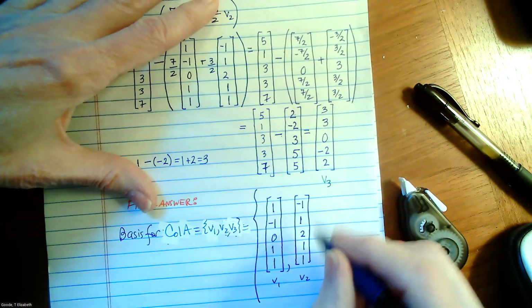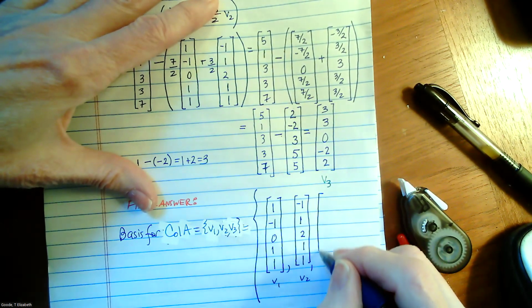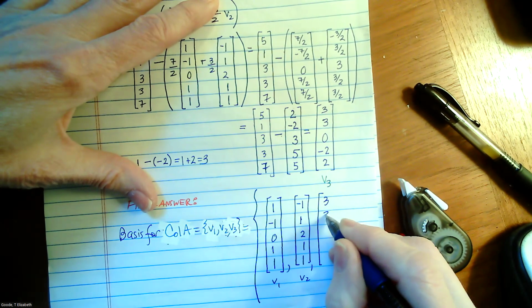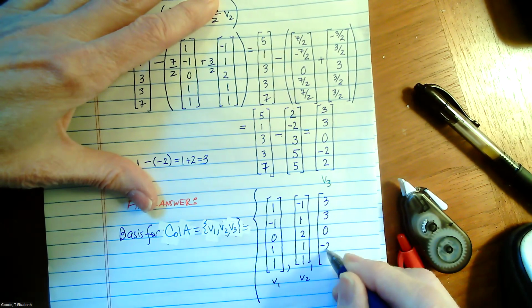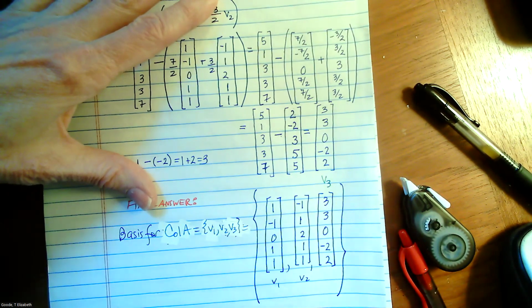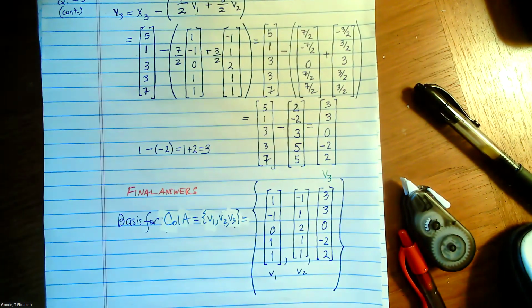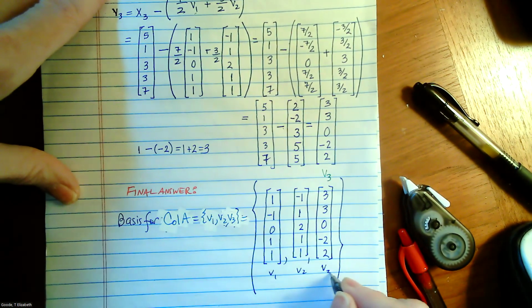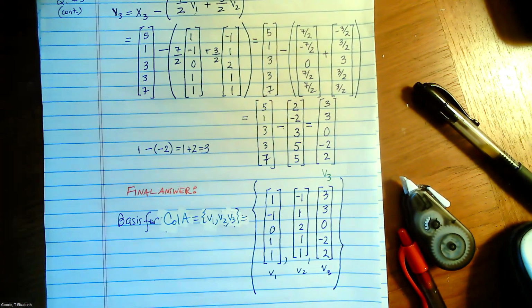And then V3 is 3, 0. All right. Good. I'm glad that we went over that because you definitely need to understand how to do this.